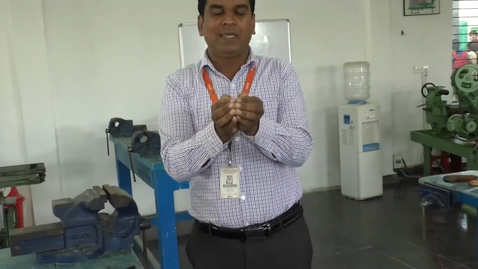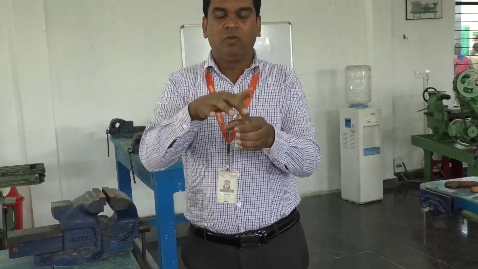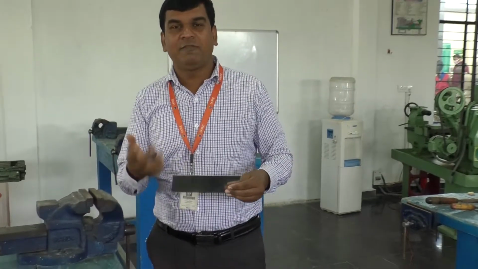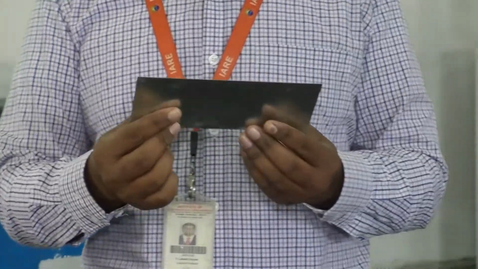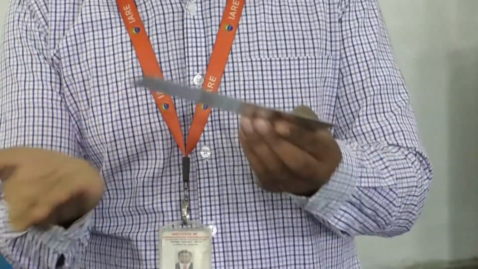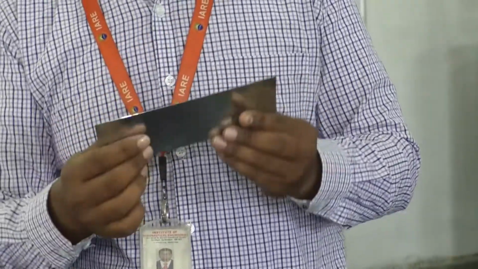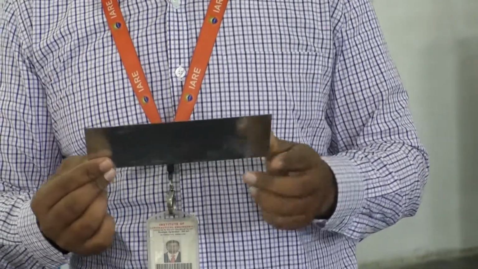Suppose you take a round material and want a hollow part in it, then you have to remove the larger material. To avoid that wastage, we use sheets and bend them around so that we get the round tin.